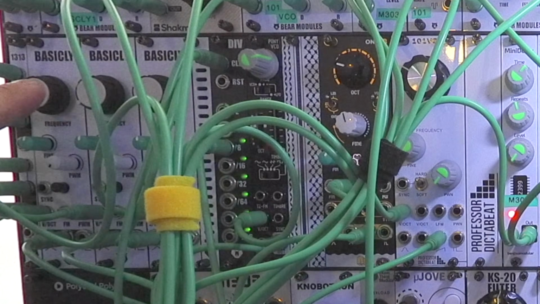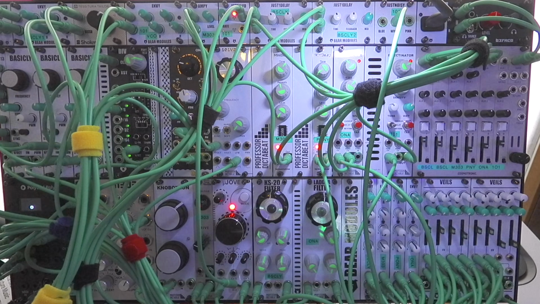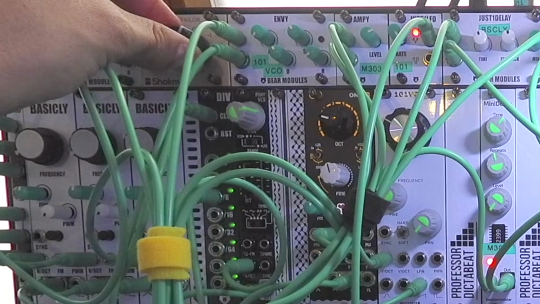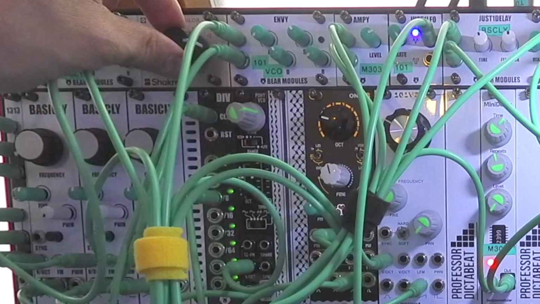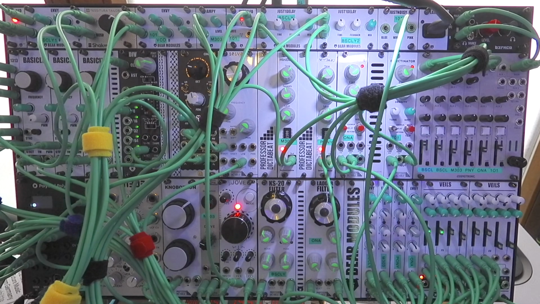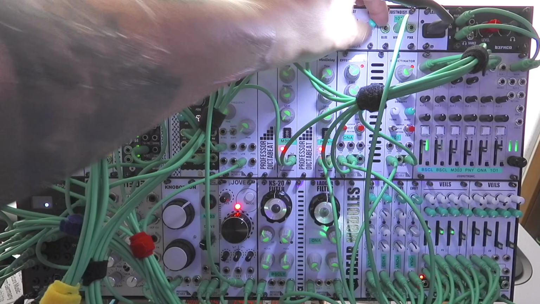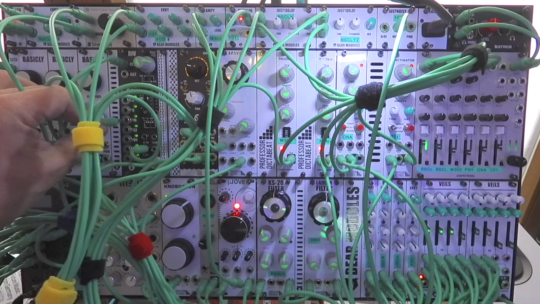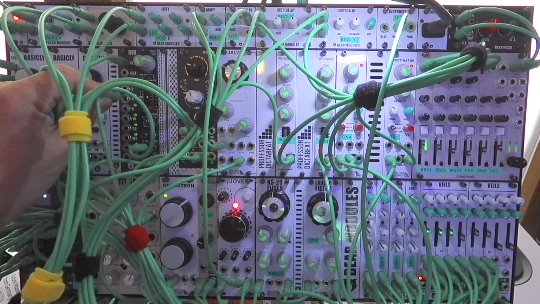Here I have two basically VCOs from Bear Modules, amazing VCOs. I ran them through a buffered mult, and that should play the bass in unison. And then I have another module from Shakmats that changes the pitch. And then I added another VCO that I use for leads. And I use a clock divider to determine whether I want it to be a bass or maybe a lead.